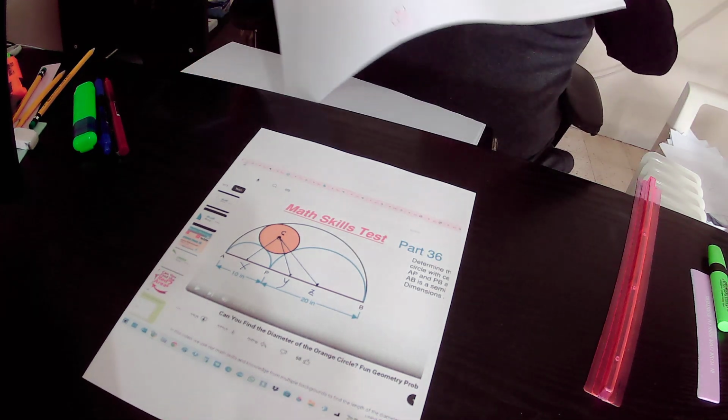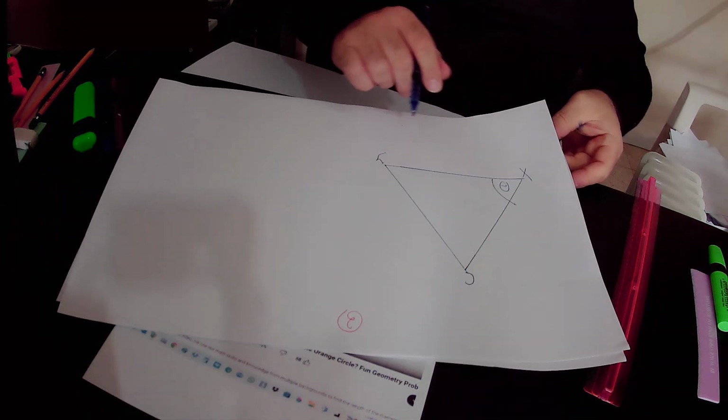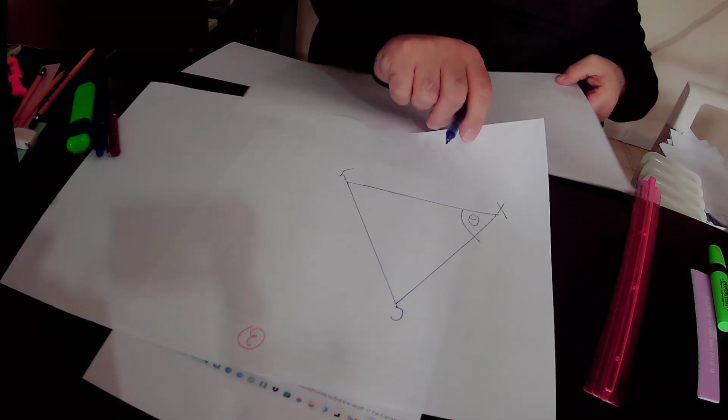So this is triangle CXY that I copied from the original drawing.